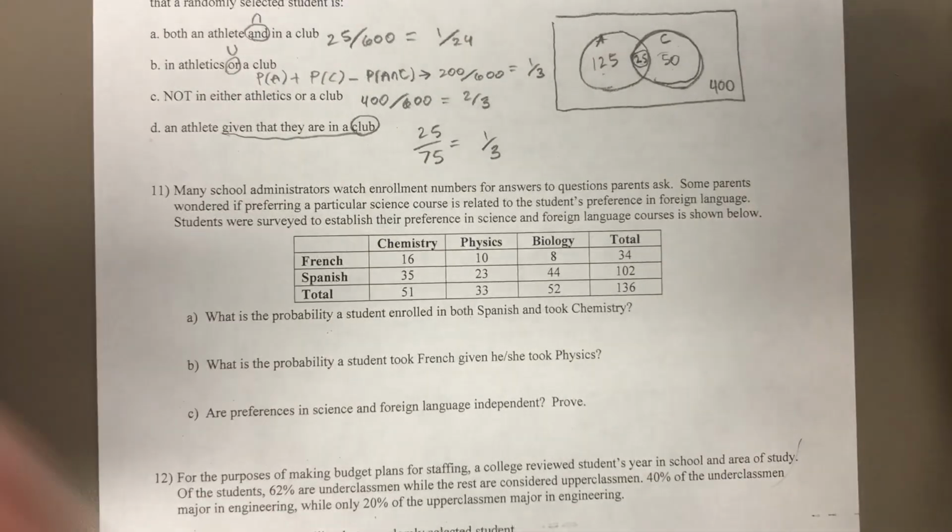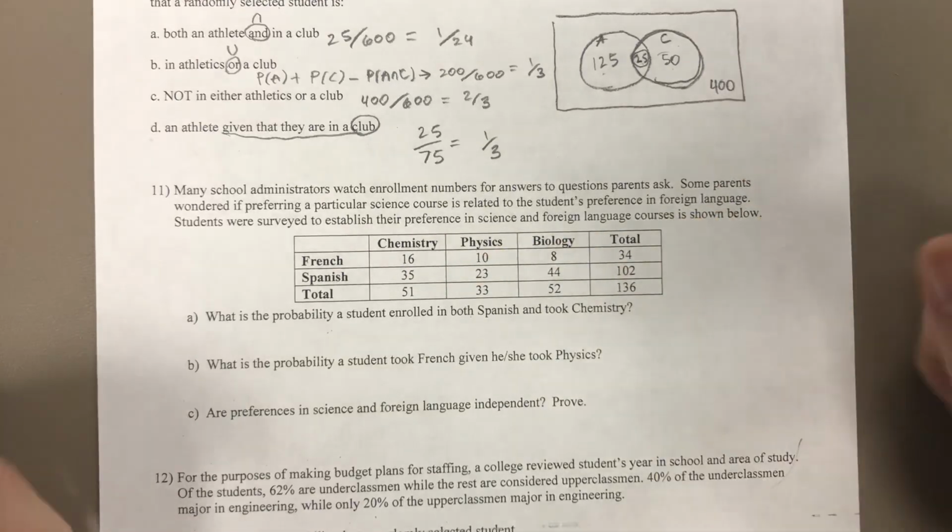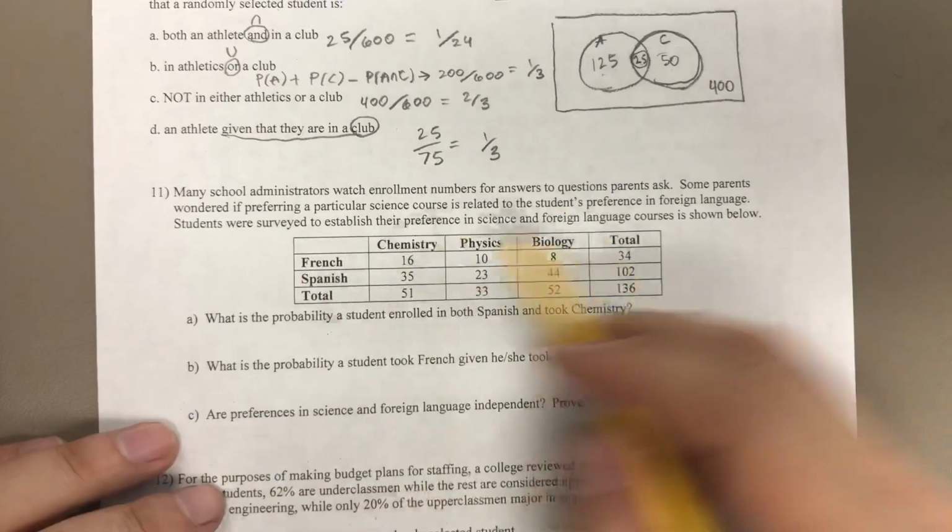All right, moving on to number 11. We've got the data tables. These are always super easy to work through. You don't even have to read through this situation.